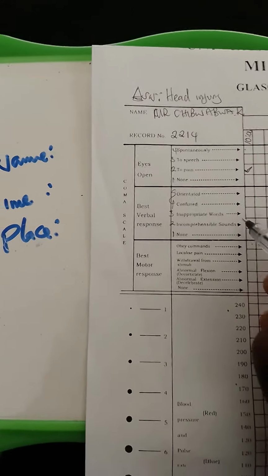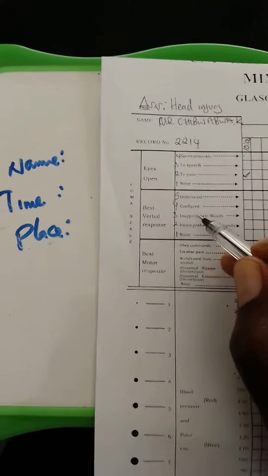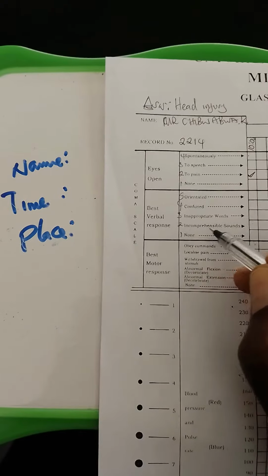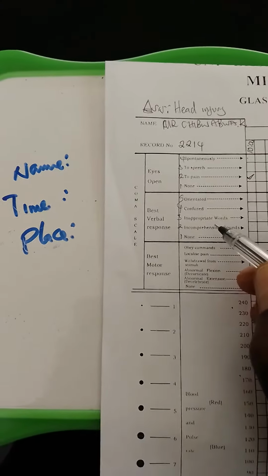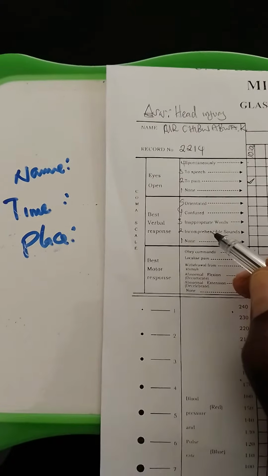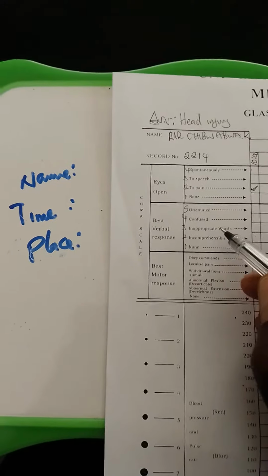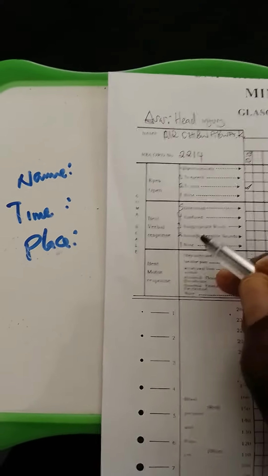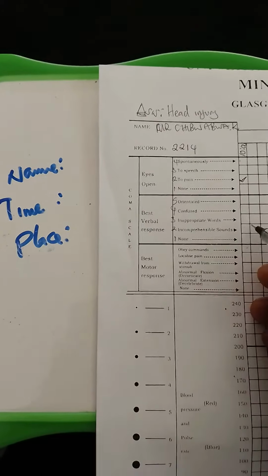Then, for example, he's not oriented, he's not confused, he's not giving you inappropriate words, but he gives you incomprehensible sounds. By incomprehensible sounds, we mean sounds which are more like just humming. You cannot even get what he's saying clearly. Those are called incomprehensible sounds because you cannot clearly get what the patient is saying. So you score him a 2.